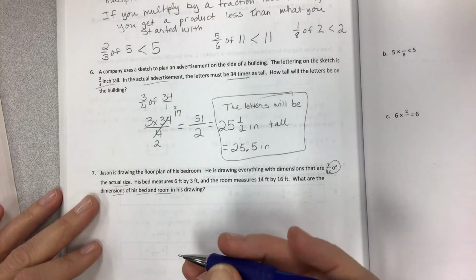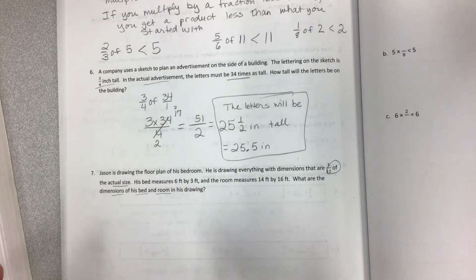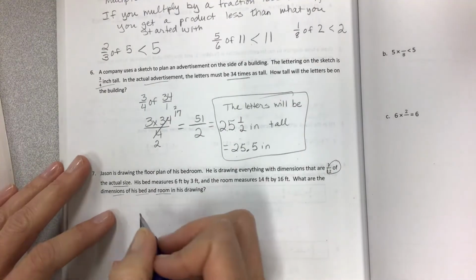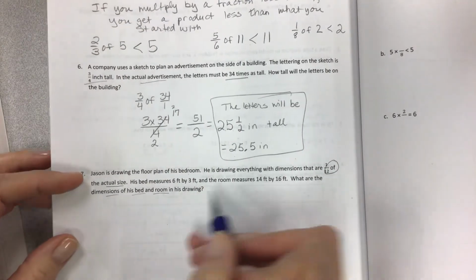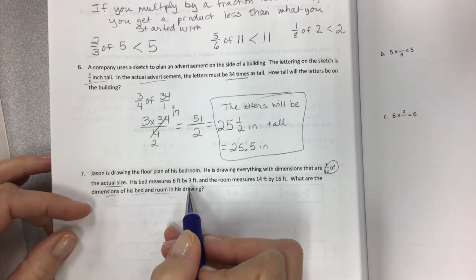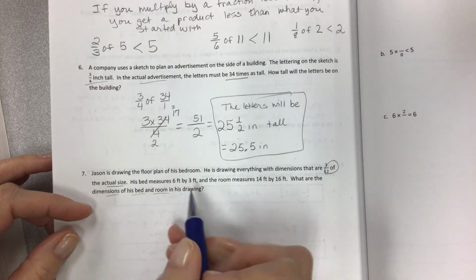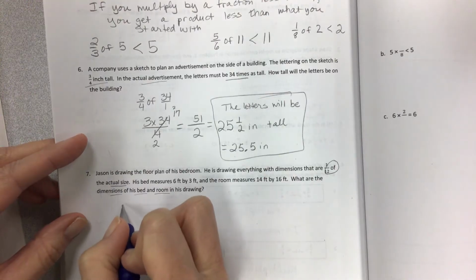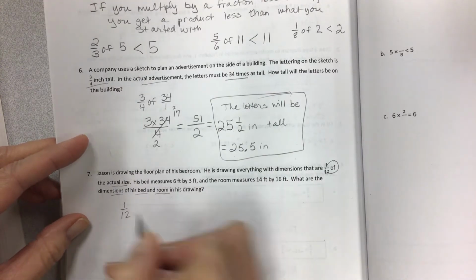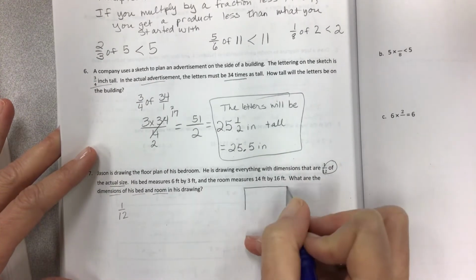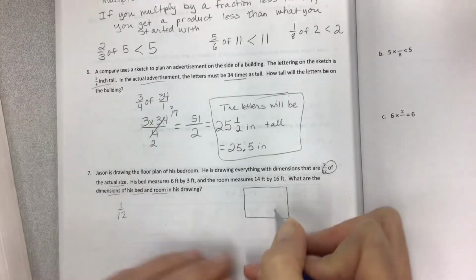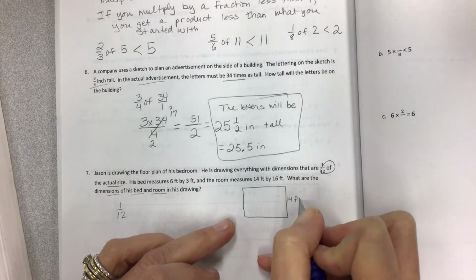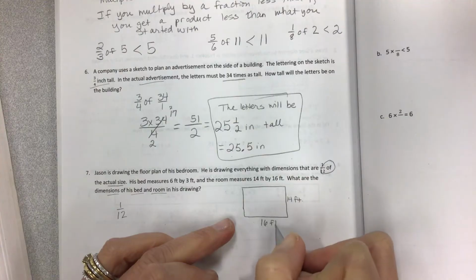So what you can do is you can do 1/12 of each of the measurements, and then you should have the measurements of his room. So let's do 1/12. And if you want to see what it looks like, we've got the 14 feet by 16 feet.